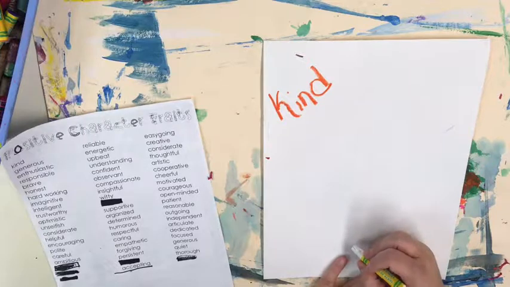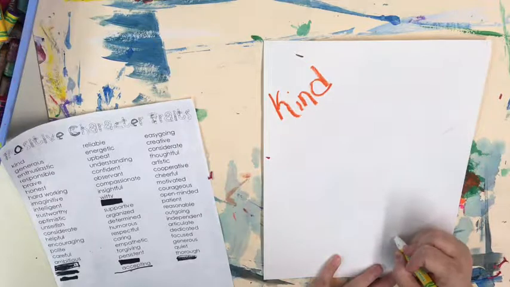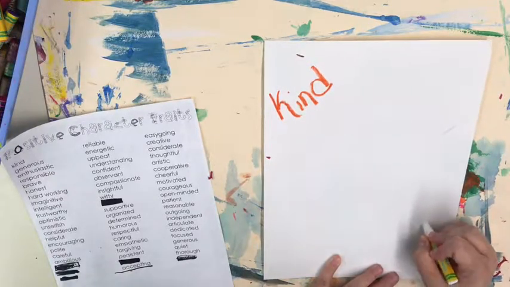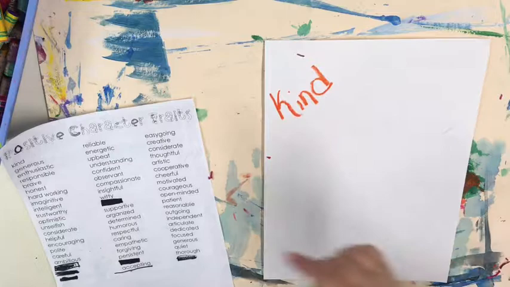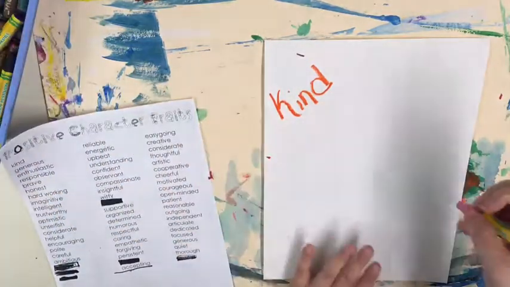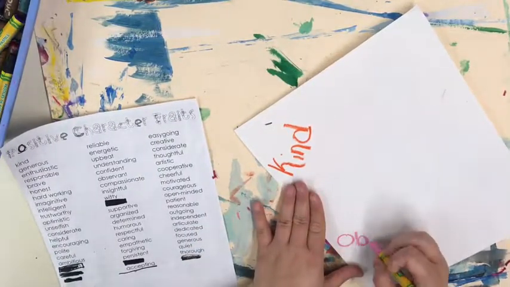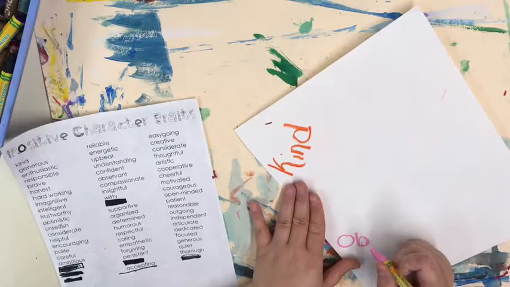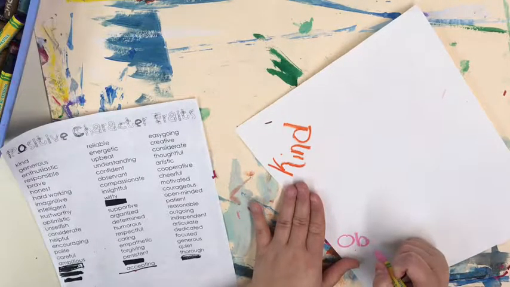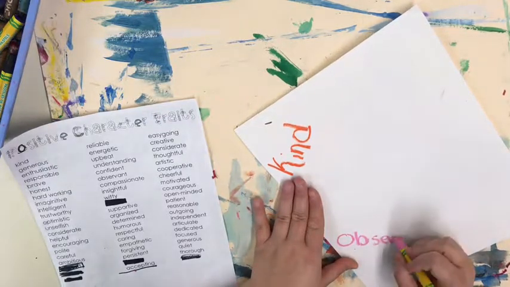And then I'm going to do persistent. Sometimes I can be very persistent if I feel a certain way about something. Okay, and maybe I'll switch to another color, like a light pink, observant. And notice how I'm going in different directions with these. It's going to make my eye move around the page, so you want to fill up the space. You don't want to put all your letters in one spot, fill the space up. So where is that observant one? Because I want to make sure I spell it right. Observant.